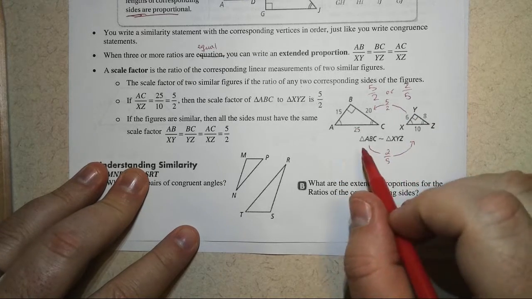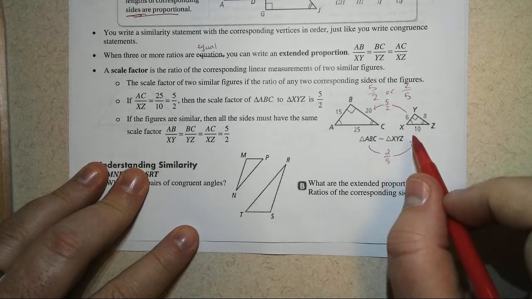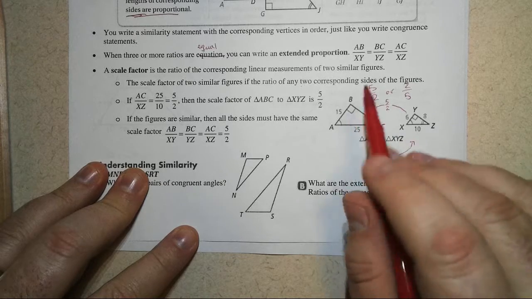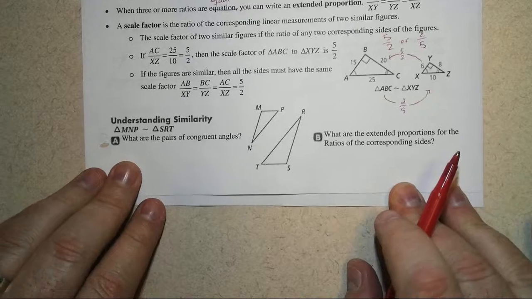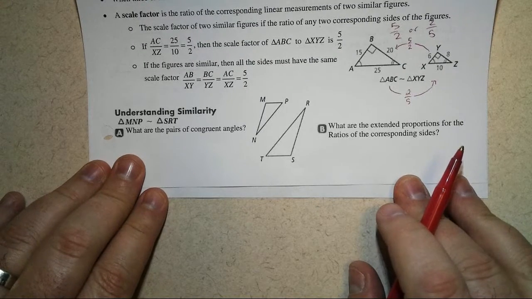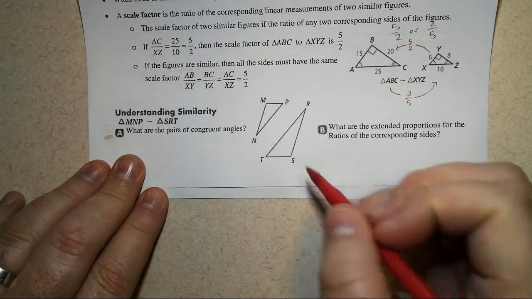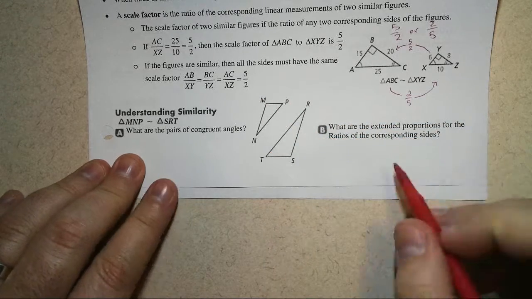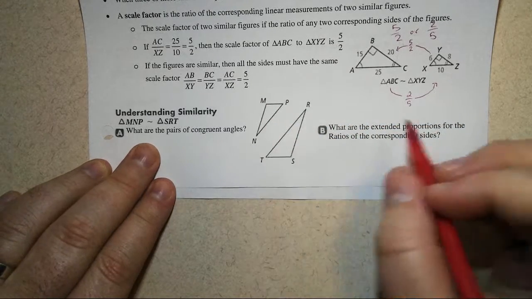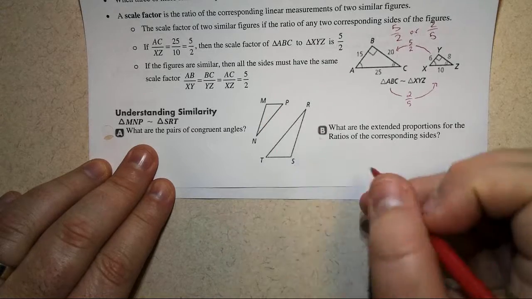So just pay attention if it's supposed to be like ABC to XYZ, then you know the ratio of this to this is this number over that number, and that's how you can get it. Pairs of corresponding angles. Remember, we just said pick the ones like N and R, M and S, T and P. What are the corresponding sides? Pick a figure. Pick the small sides first.